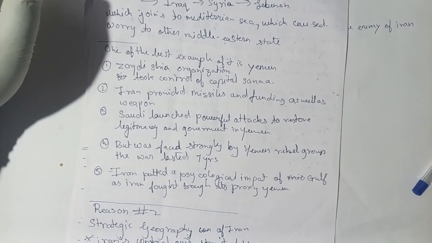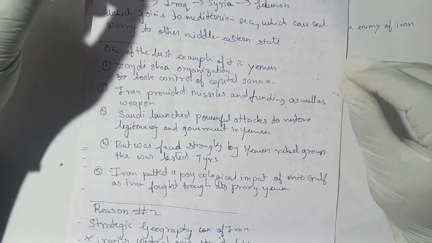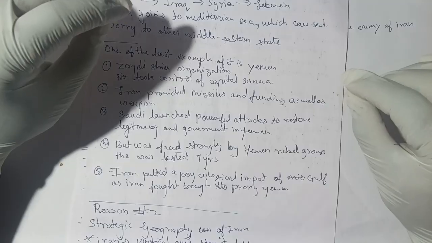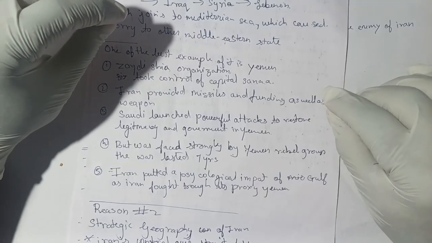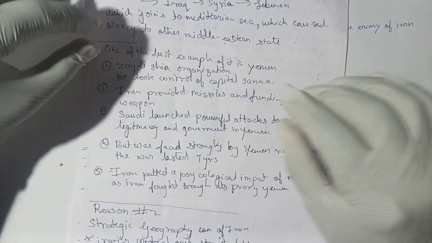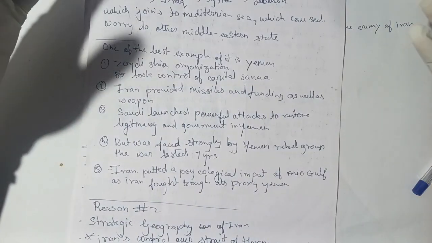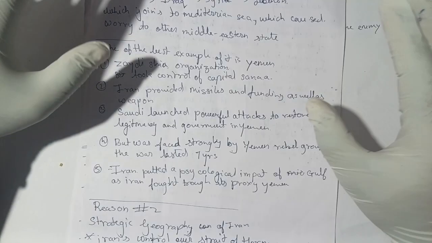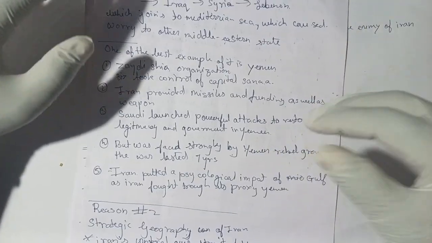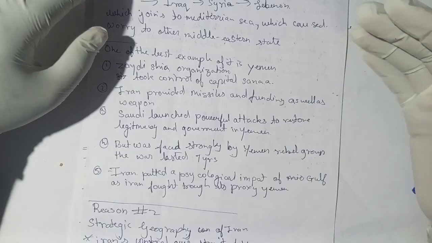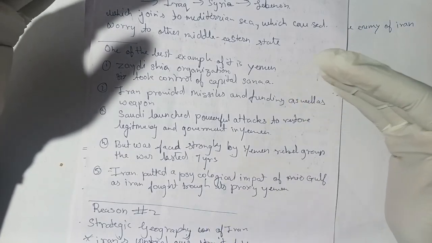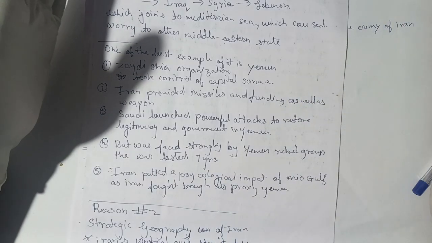Iran provided them with missiles, with funding as well as with weapons. So there was a group called the Jihadi Shia organization which took control over Yemen, over the capital of Sana'a. At that time, Iran provided this organization with missiles, funding, training, weapons, and ammunition. The Yemeni government, with Saudi backing, was trying to restore the legitimate government in Yemen.